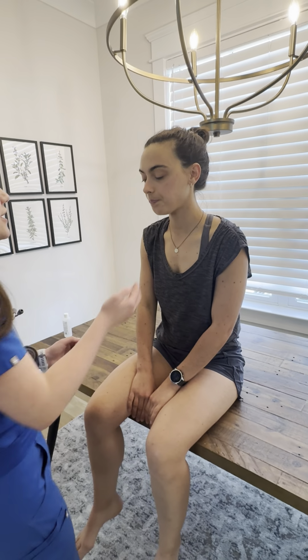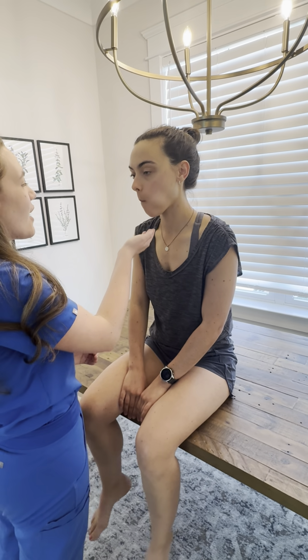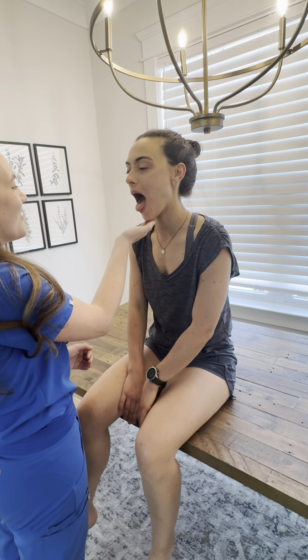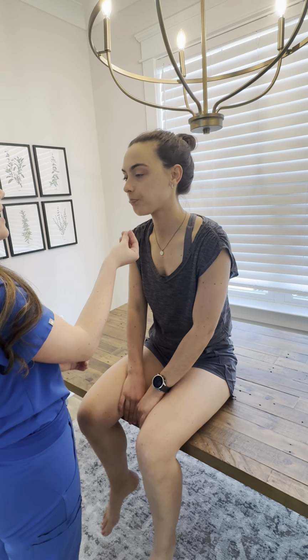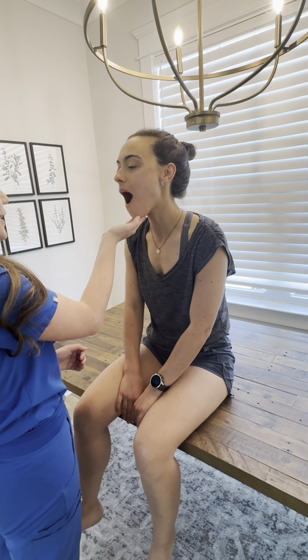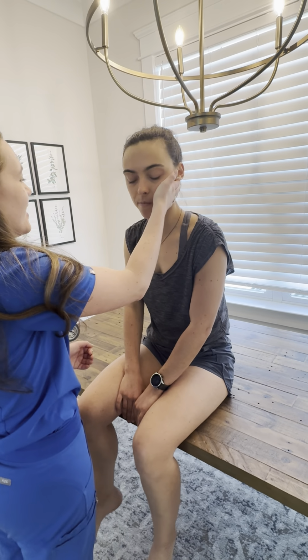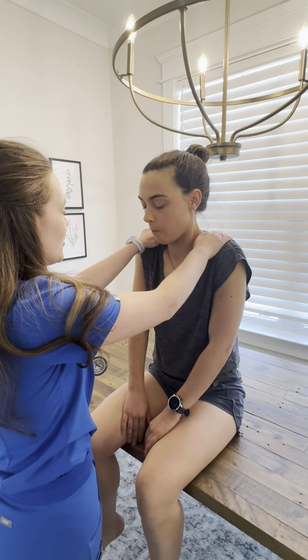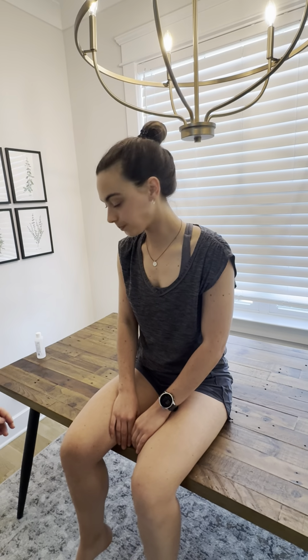Tongue is midline. We're going to check some of your motor. So go ahead, open your mouth when you can, and then I'm going to try to press your jaw up. Okay. So open. Perfect. Now push against my hand. Push against my hand. And shrug your shoulders. Okay. I'm going to move on to cerebellar function.